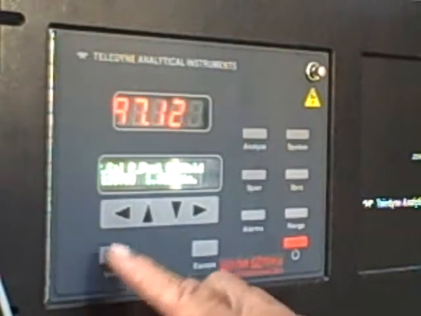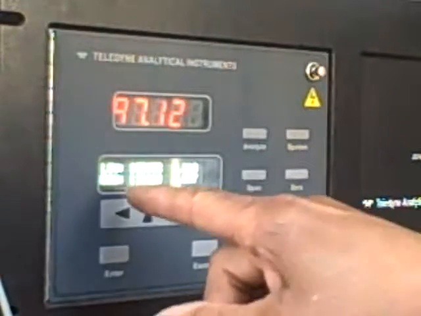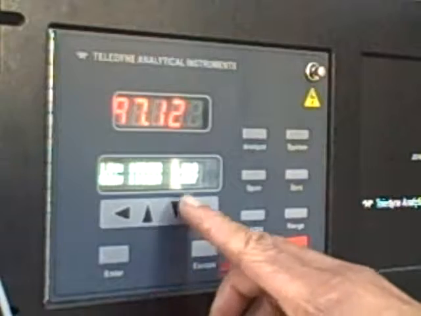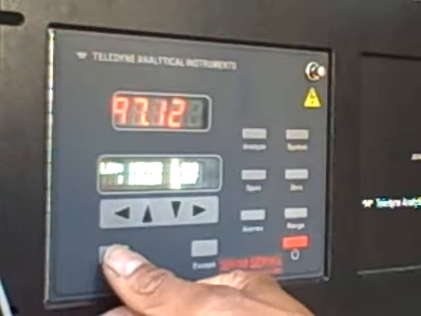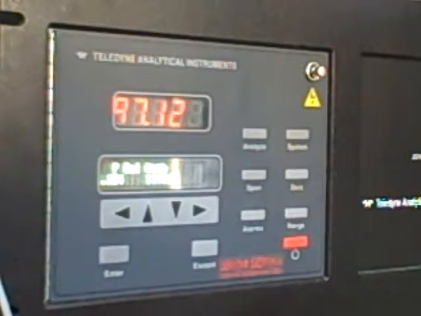Use the more key again. P-cal is flashing. Hit enter. This time we're going to do the high calibration, because we have a high pressure. Right? Hit enter. It says Cal high. Waiting for this number to stabilize.